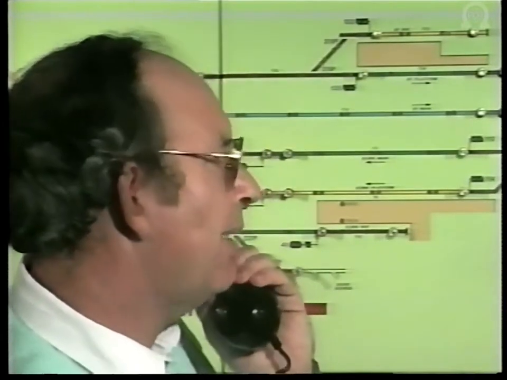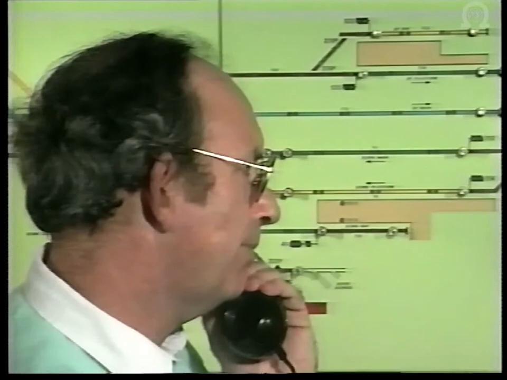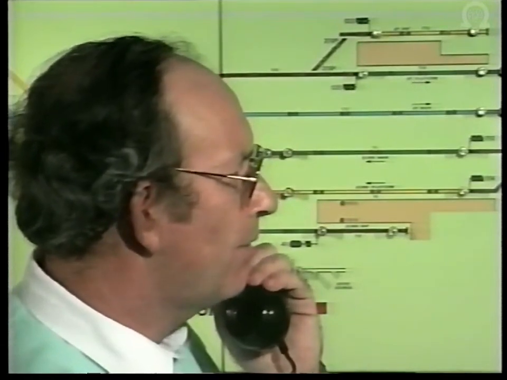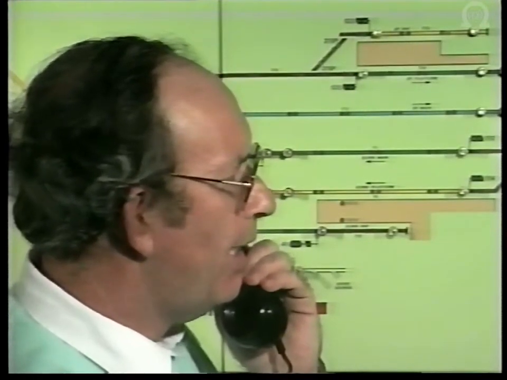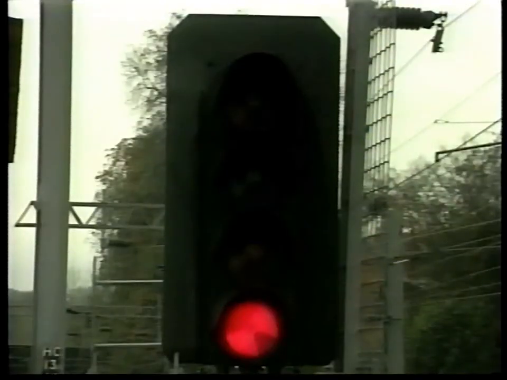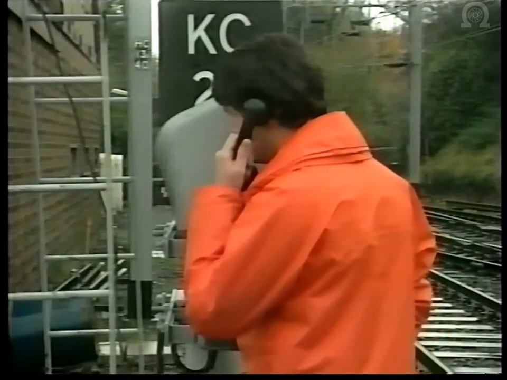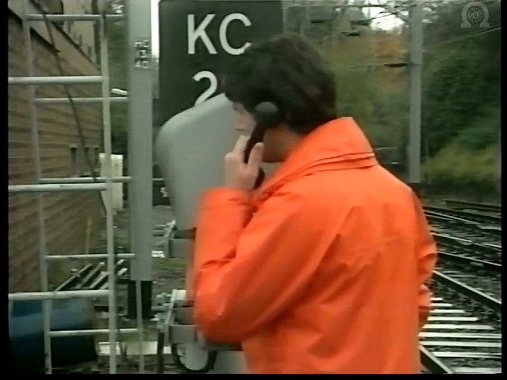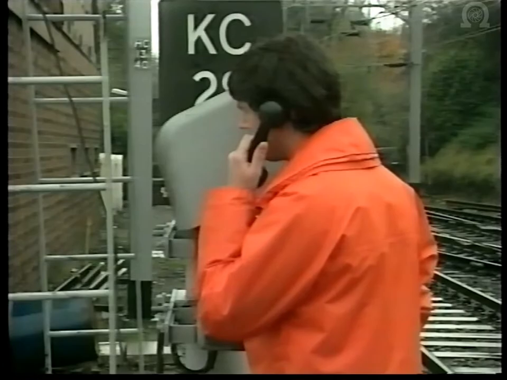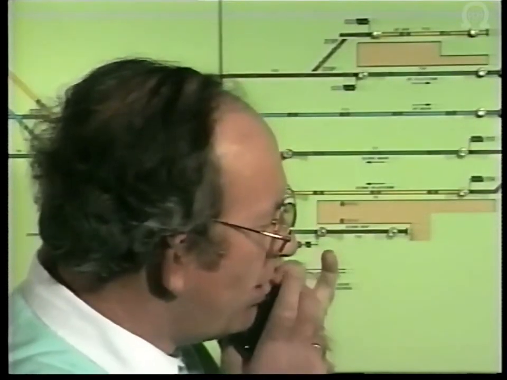This is Mark Ryan. Can I speak to Jim Fellows, please? Hello, Mark. This is Jim. Jim, what aspect have you got on KC28 signal? Signal KC28 is showing a red aspect. Okay, Jim.